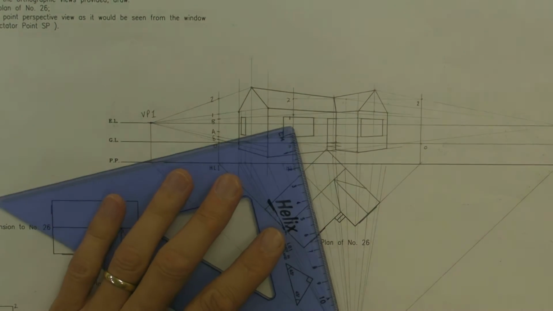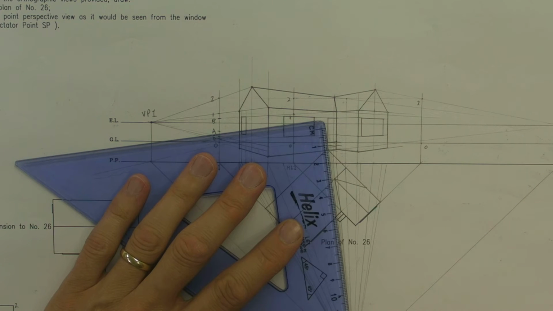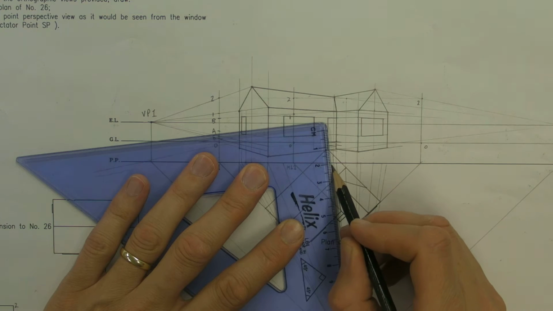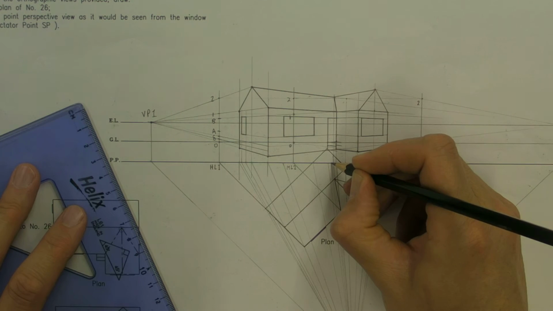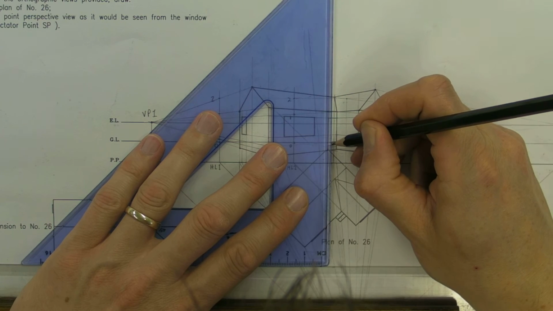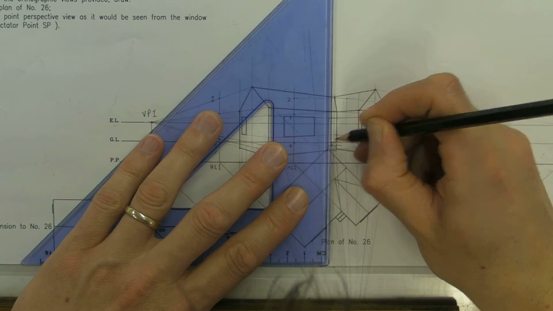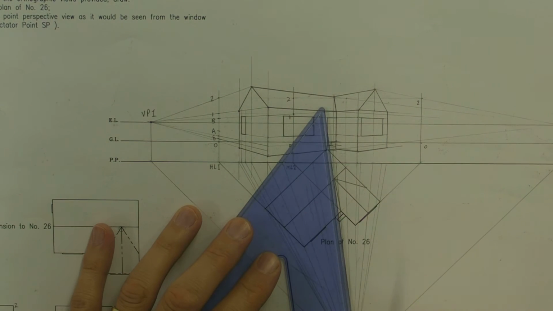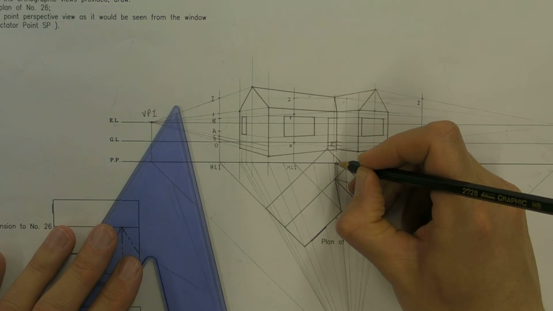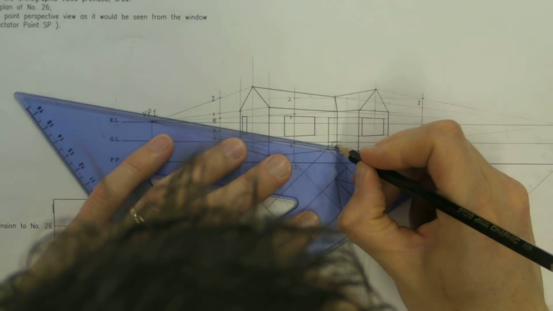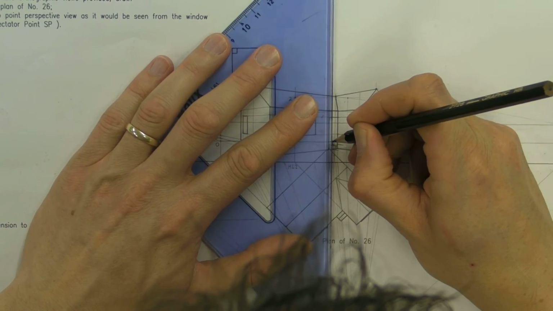So I project from the spectator point through that point there, up the picture plane, and then I go straight up and that allows me to draw in where the top of the step is, and then go through this corner here on the spectator point till we hit the picture plane. It's very small this, but take your time, be careful, then you can get it. And then we get that bit there. So I'm going to just firm these in so you can see them quite clearly.